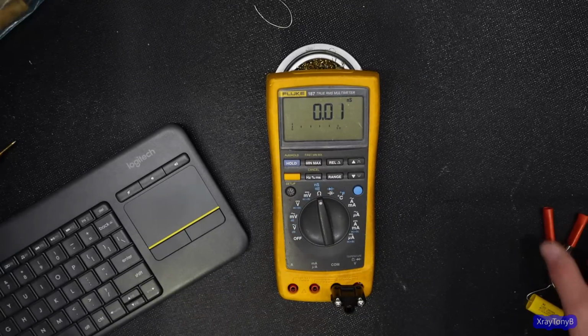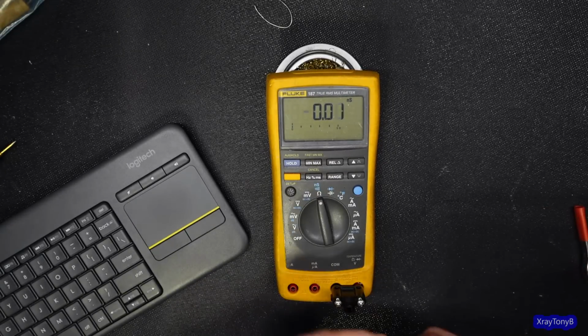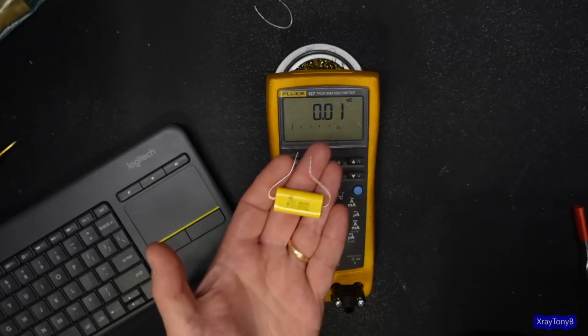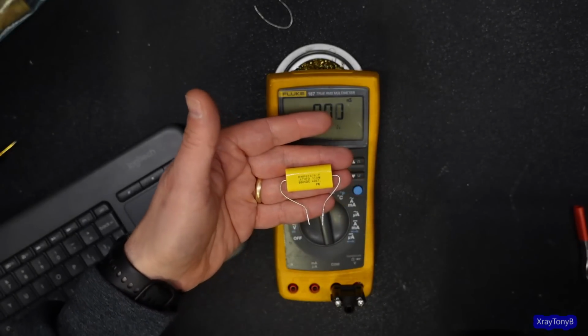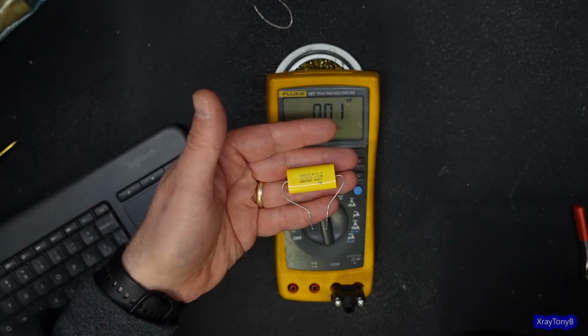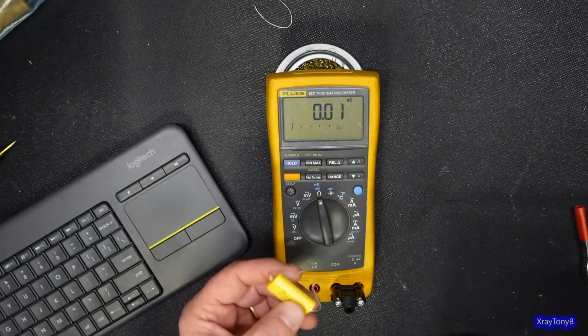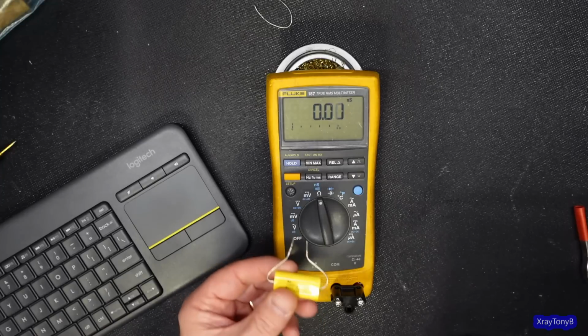Now the first thing you have to know is a film capacitor, such as this, is a pretty good one. It's 0.47 microfarads. These will have very, very low leakage.